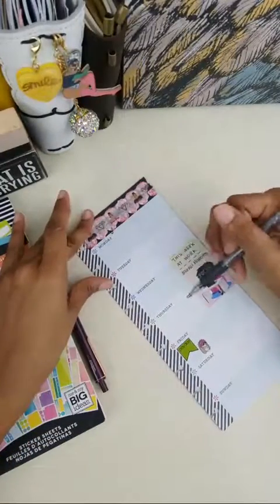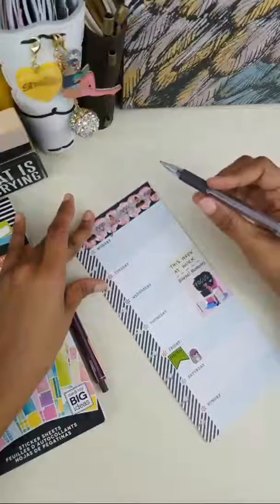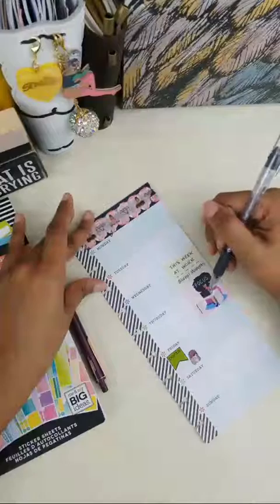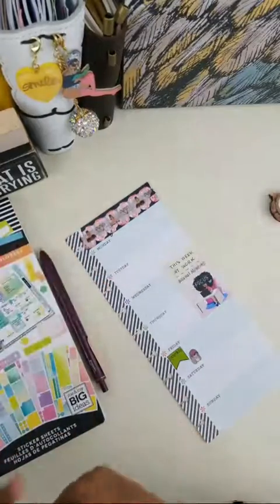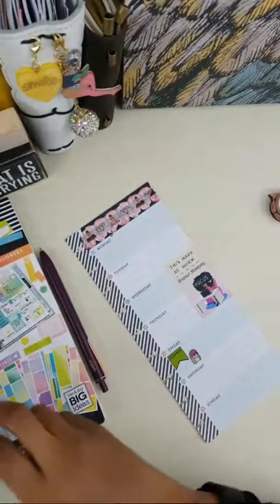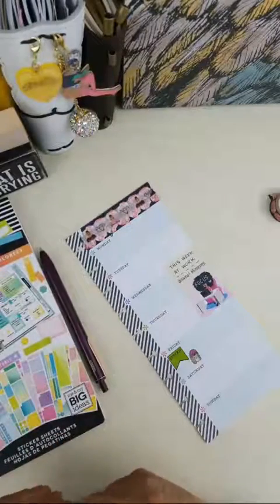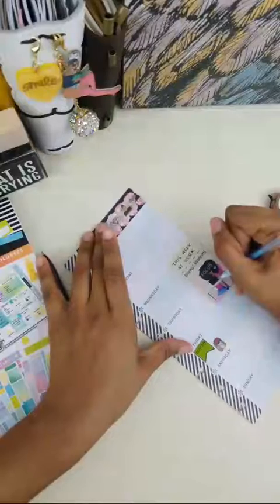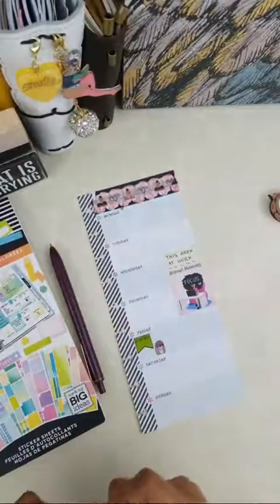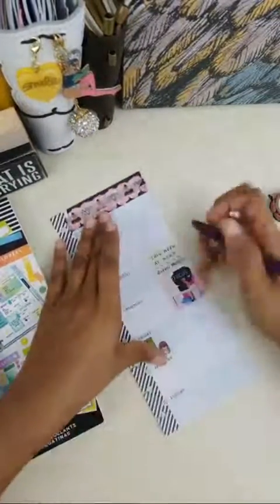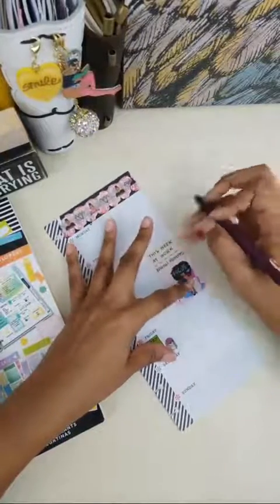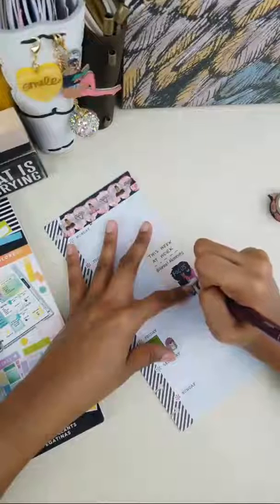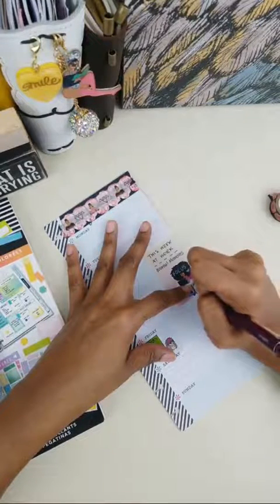All right, so we are in the week of December 10th. So let me figure out where we're going to put this date because I didn't think that through. Let me see if I can do some micro writing. So I don't think I'm going to be able to write that date right there. Yes, I am. I see it. So I'm going to write the date in here, and we're going to put December 10th.